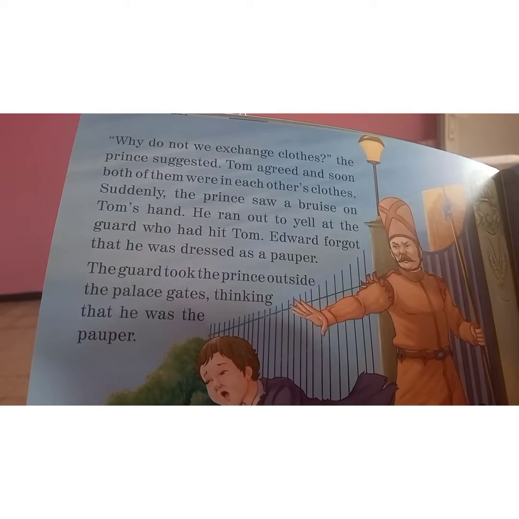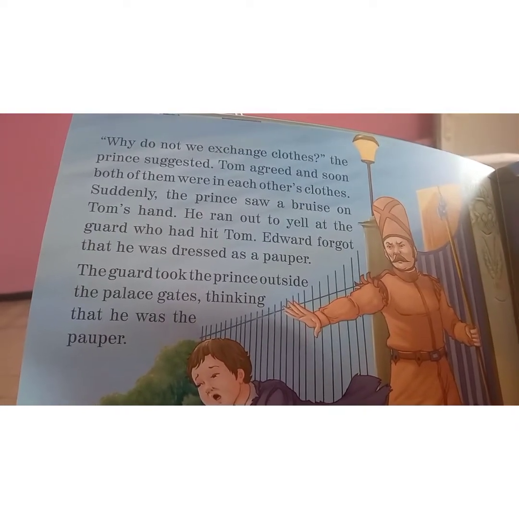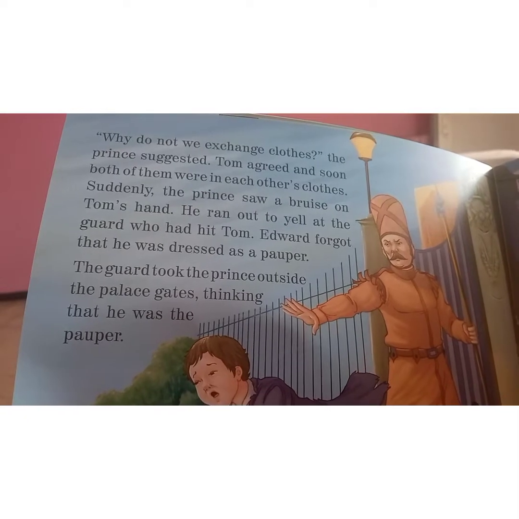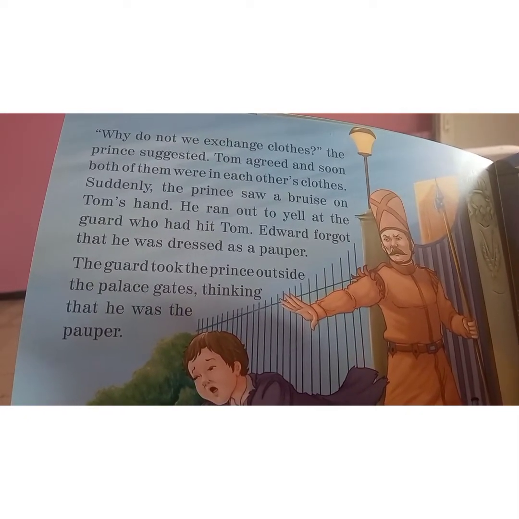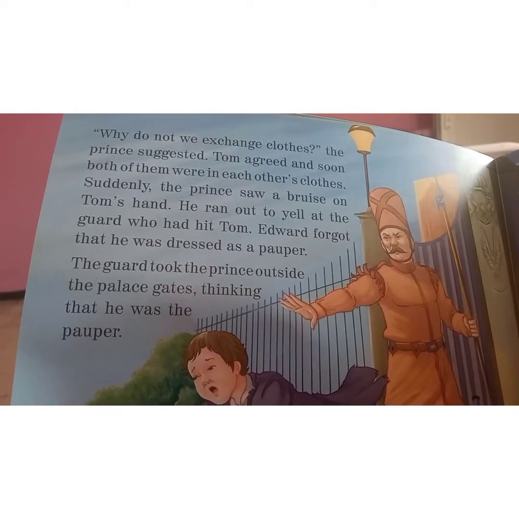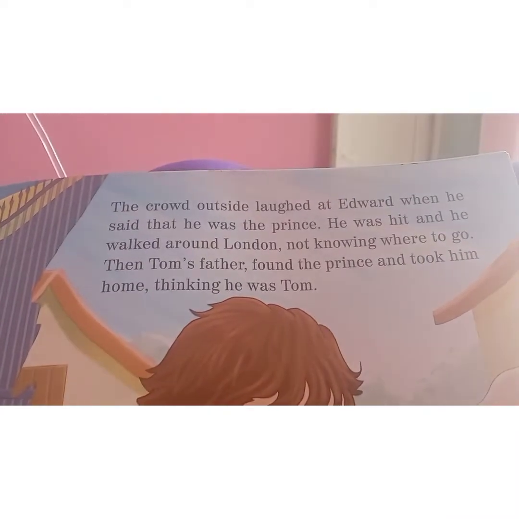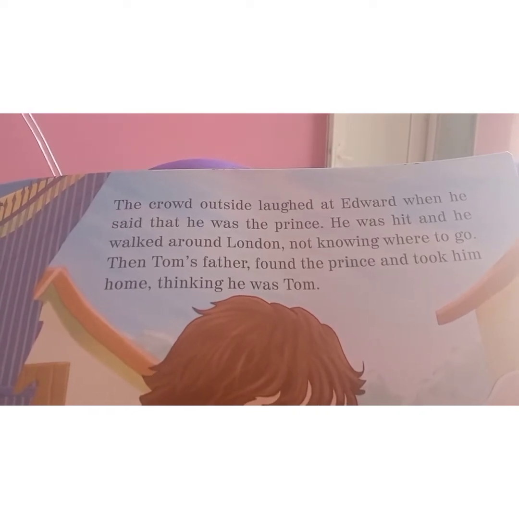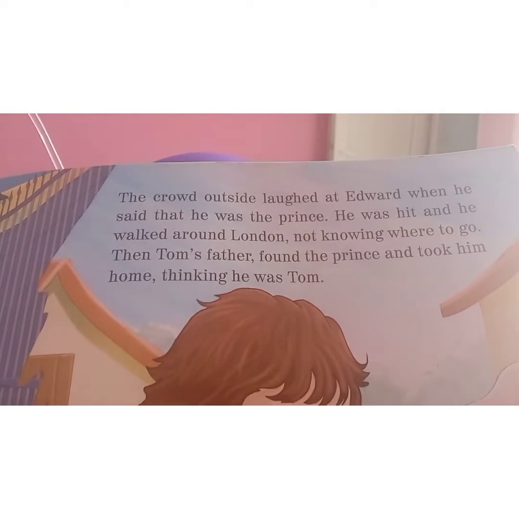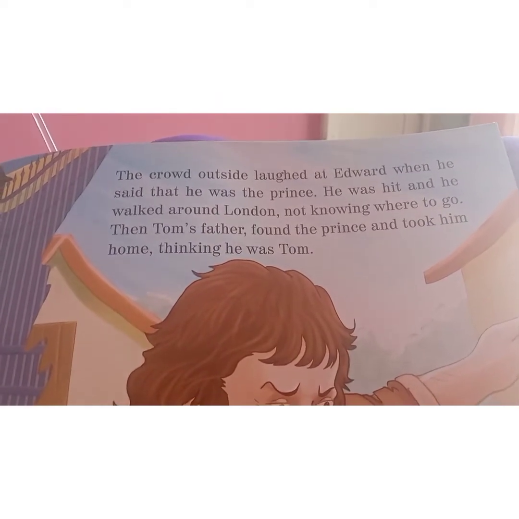Suddenly, the prince saw a bruise on Tom's hand. He ran out to yell at the guard who had hit Tom. Edward forgot that he was dressed as a pauper. The guard took the prince outside the palace gates, thinking that he was the pauper. The crowd outside laughed at Edward when he said that he was the prince. He was hit, and he walked around London, not knowing where to go. Then Tom's father found the prince and took him home, thinking he was Tom.